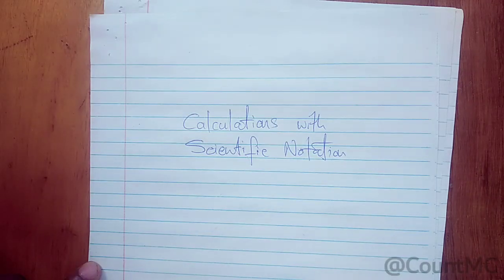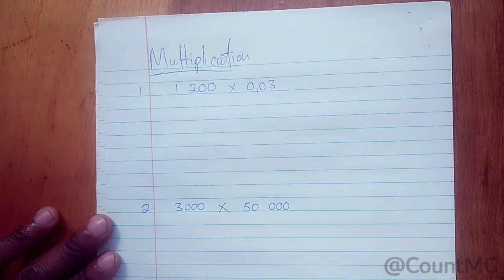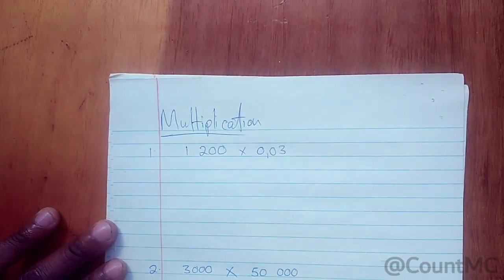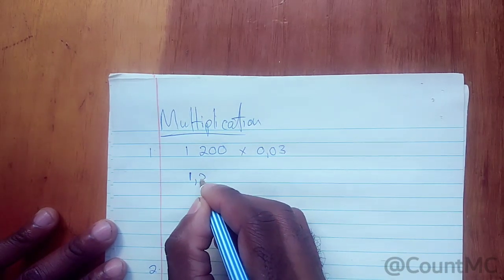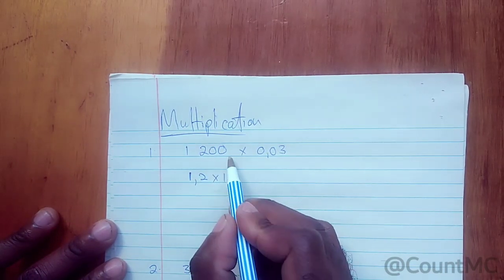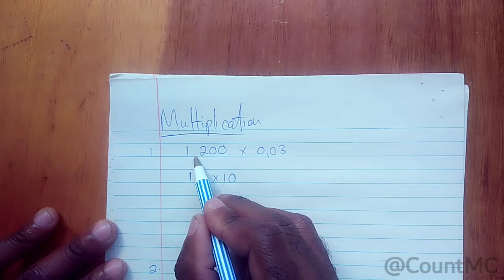Let us do some calculations with scientific notation. Let's start with multiplication. So this is 1.2 times 10 to the power... The comma moved from here to here.